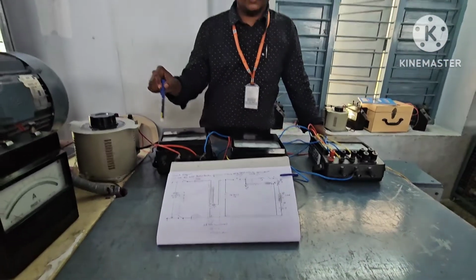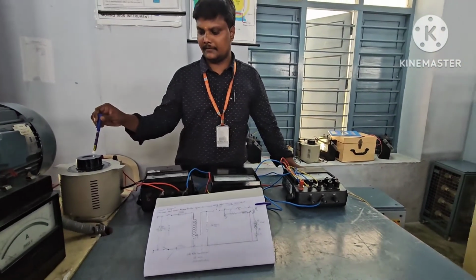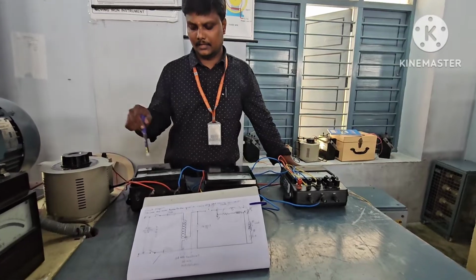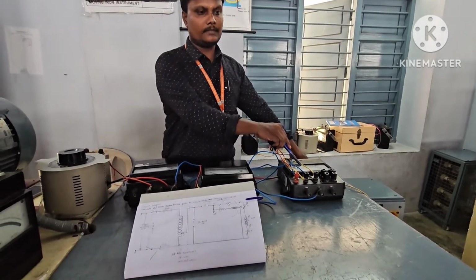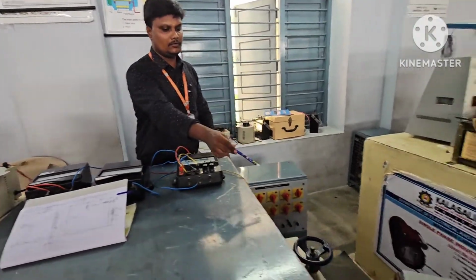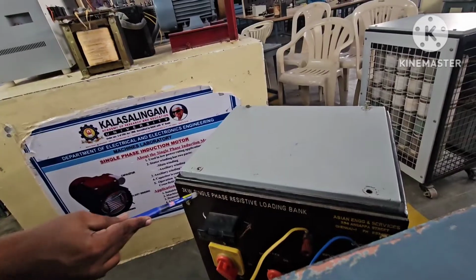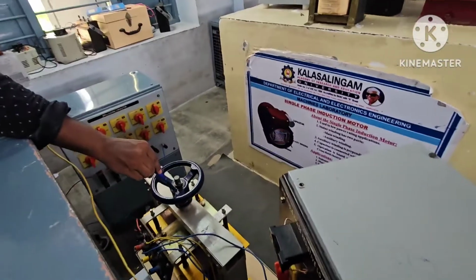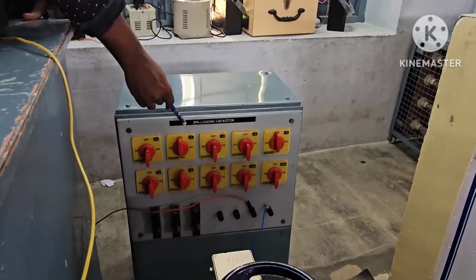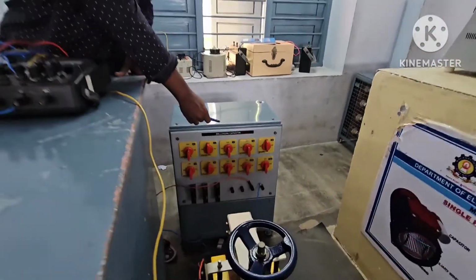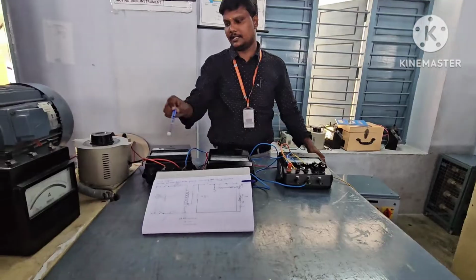So you can see the components we are keeping here. This is the auto transformer, and then voltmeter, ammeter, wattmeter. Then for loads, we have a resistive load, an inductive load, and also a capacitive load.